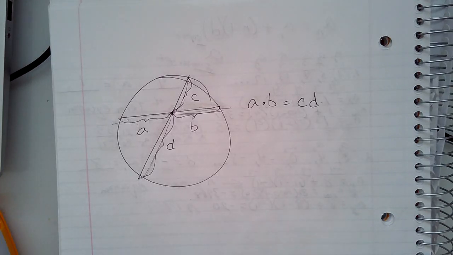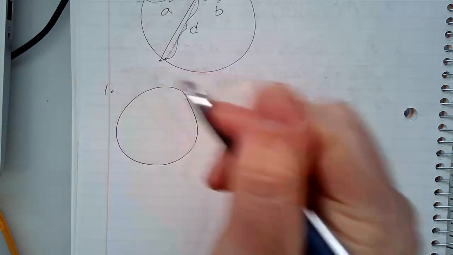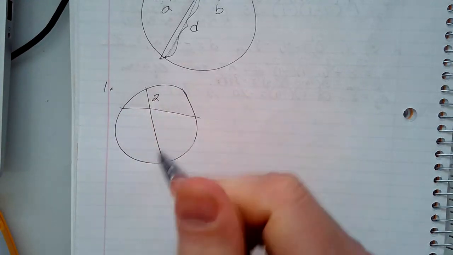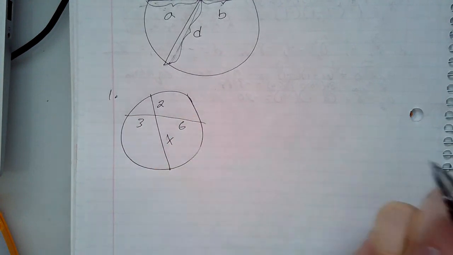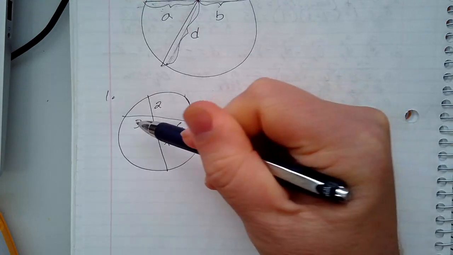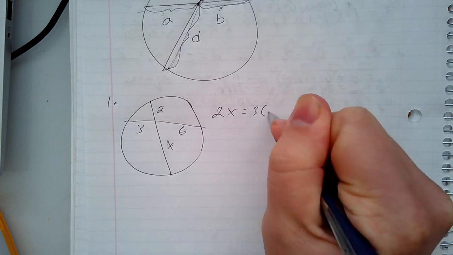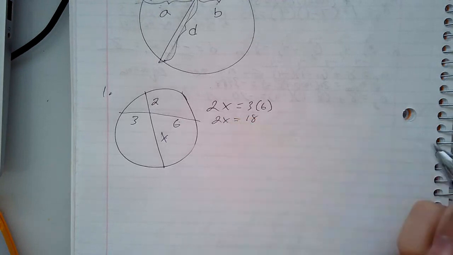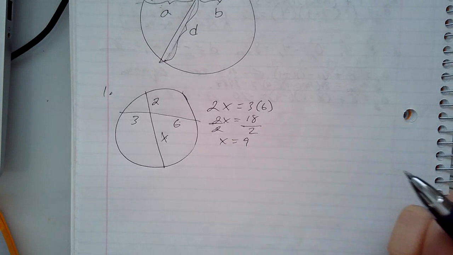All right. So for starters, problem number one says that there are these two chords here, and this portion is 2, and this portion is x, this portion is 3, and this portion is 6. So we must be able to say that 2 times x must be equal to 3 times 6. We know 3 times 6 is 18, so 2x is equal to 18. Divide by 2, and x is equal to 9.